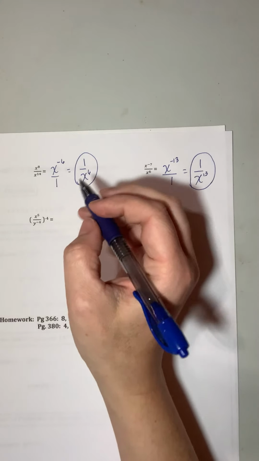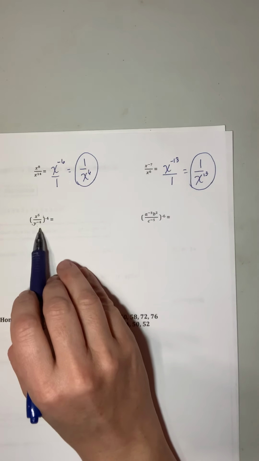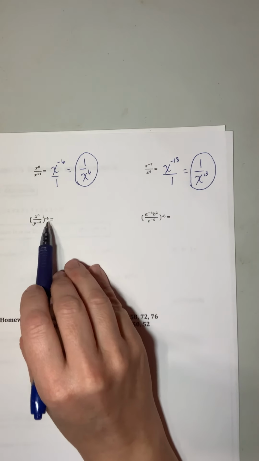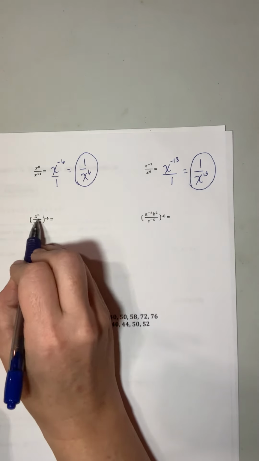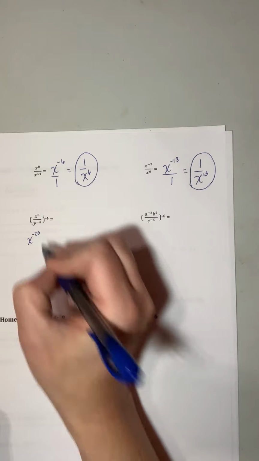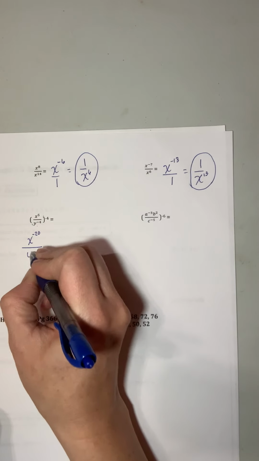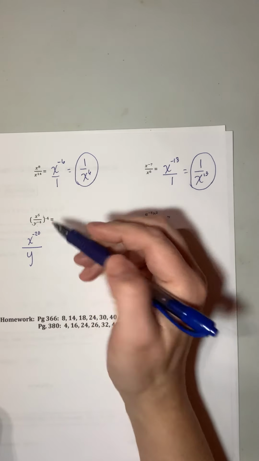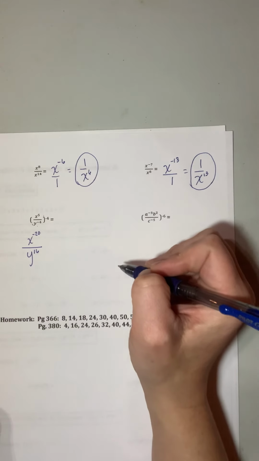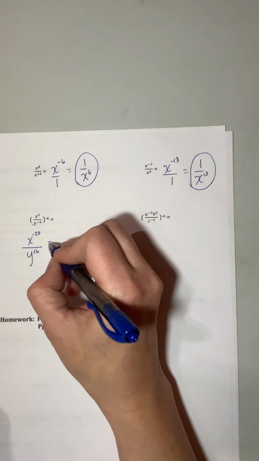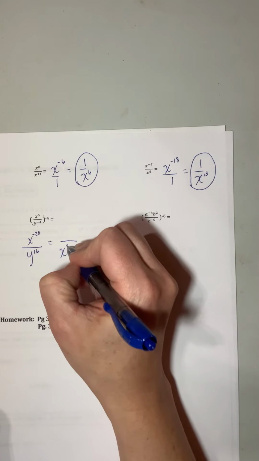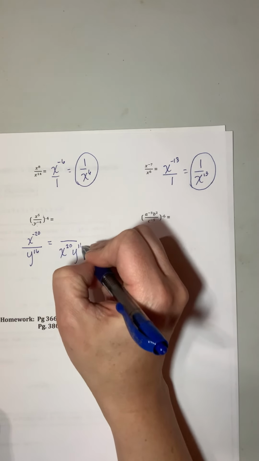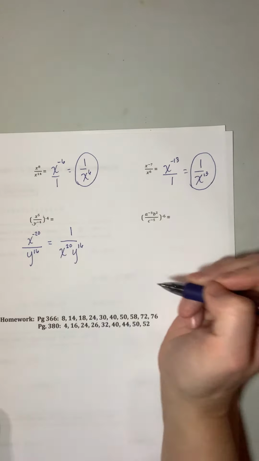Next one, I have my quotient, but it's being raised to a power, so I gotta take care of that first. So I have x to the 5th to the negative 4th is negative 20, over y to the negative 4 to the negative 4 is positive 16. The top one is negative, so it needs to go down. The y stays. You have to have something on the top, so you put a 1.